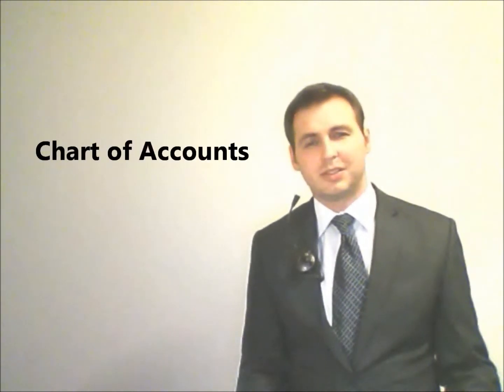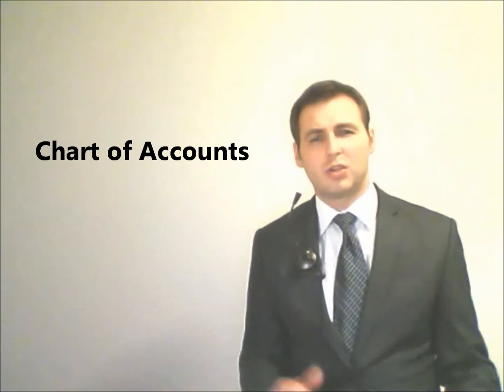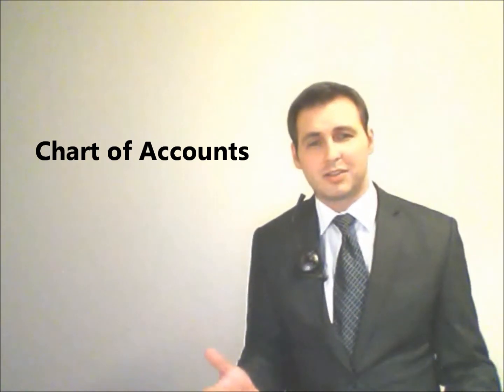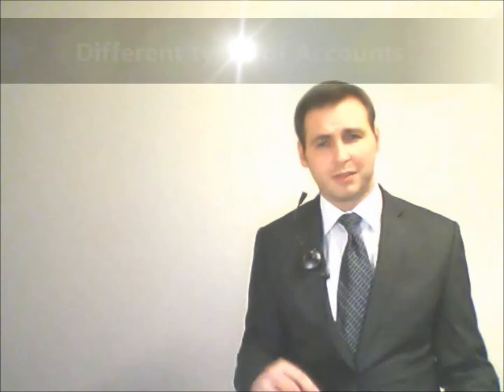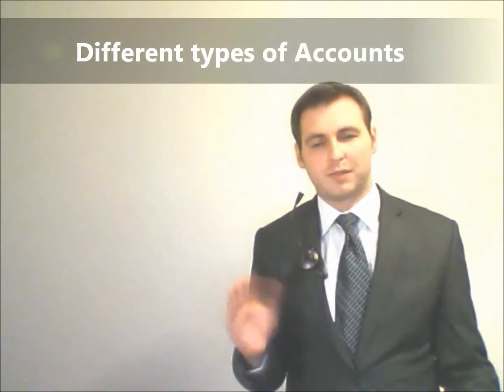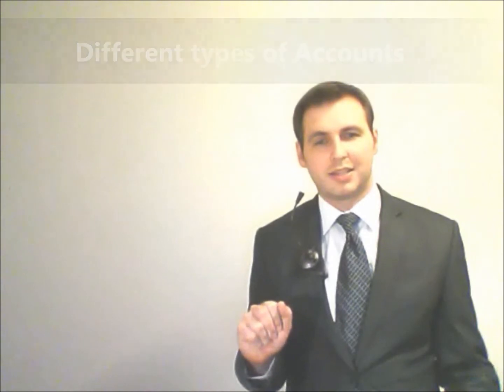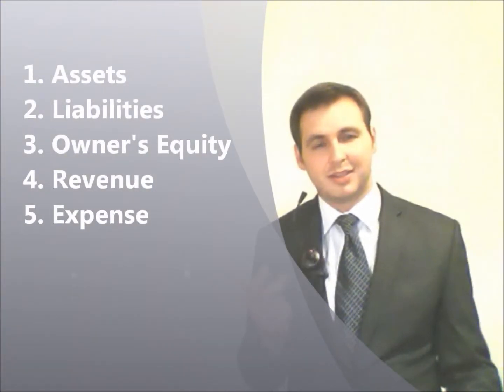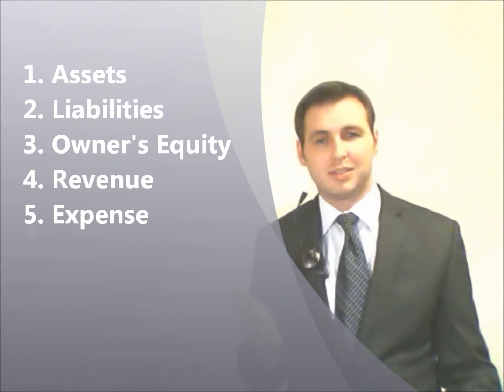Depending on the size of a company and the complexity of its business operations, the chart of accounts may list as few as 30 accounts, or it might have as many as thousands. So every company has the flexibility of tailoring its chart of accounts to best meet its needs. Now, about the different types of accounts. There are 5 different categories of accounts, and within the chart of accounts, the balance sheet accounts are listed first, followed by the income statement accounts. In other words, the accounts are organized in the chart as follows: assets, liabilities, owner's equity, revenue, and expenses.